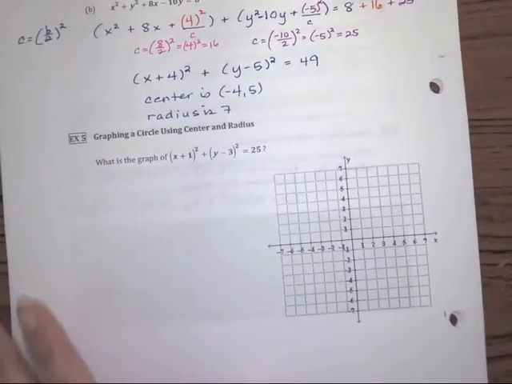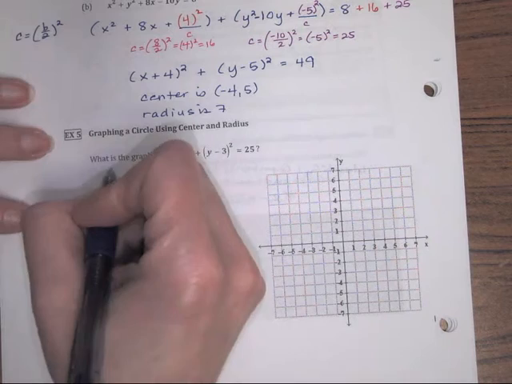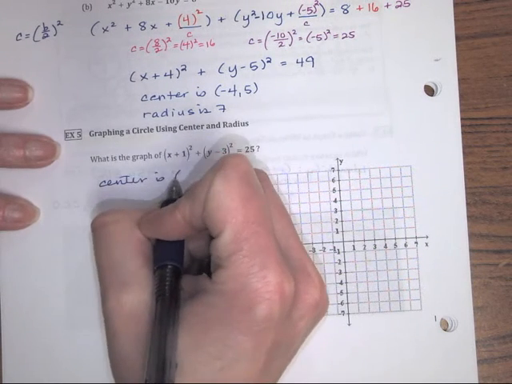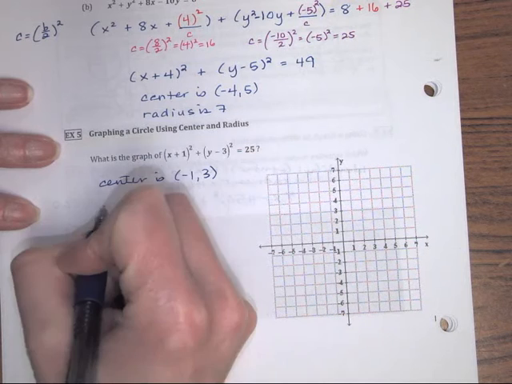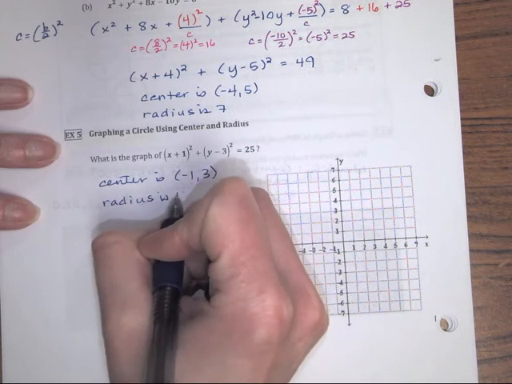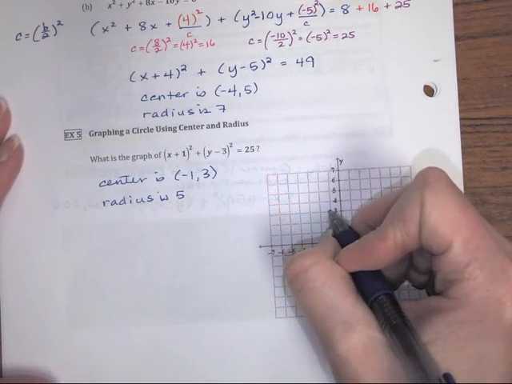All right, so go down to the bottom of the page, and we're going to graph this. This is not too bad. So first of all, looking at this equation, what is the center? Okay, so our center is negative 1, 3, and what is our radius? Our radius is 5. So let's go to the point negative 1, 3, right here.